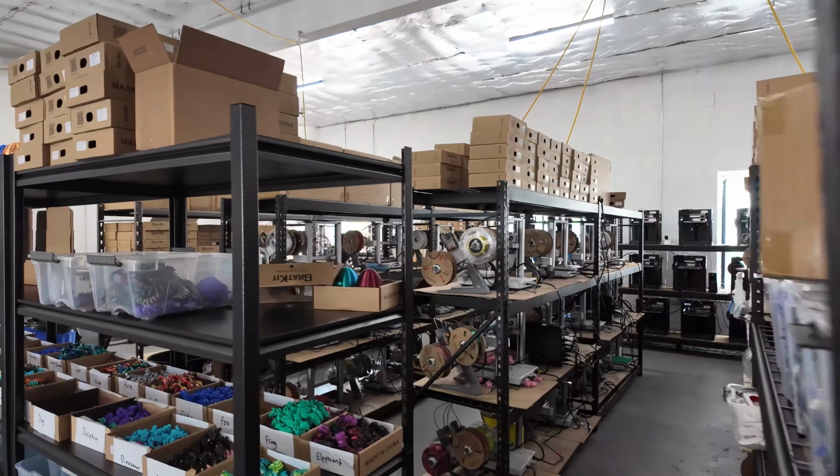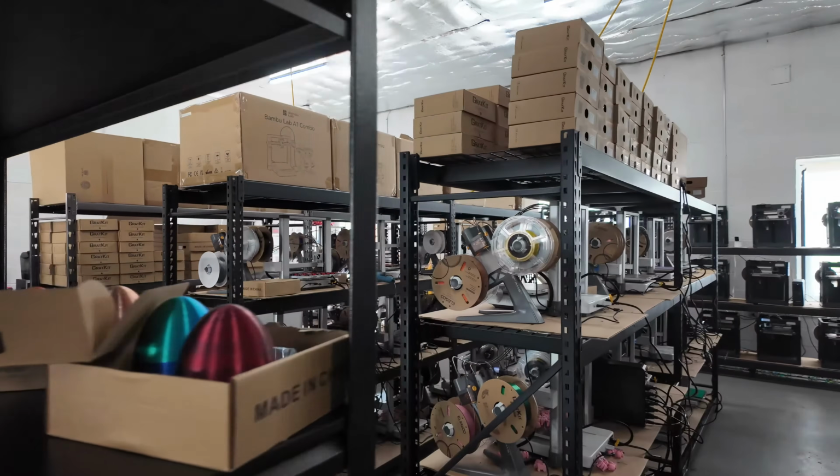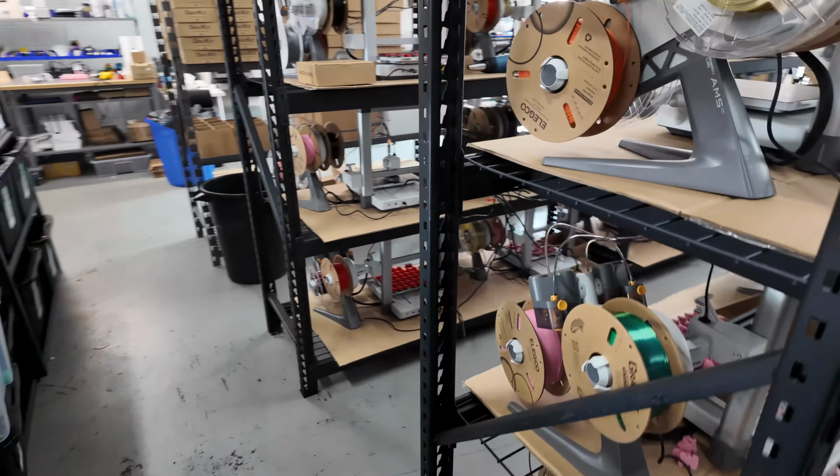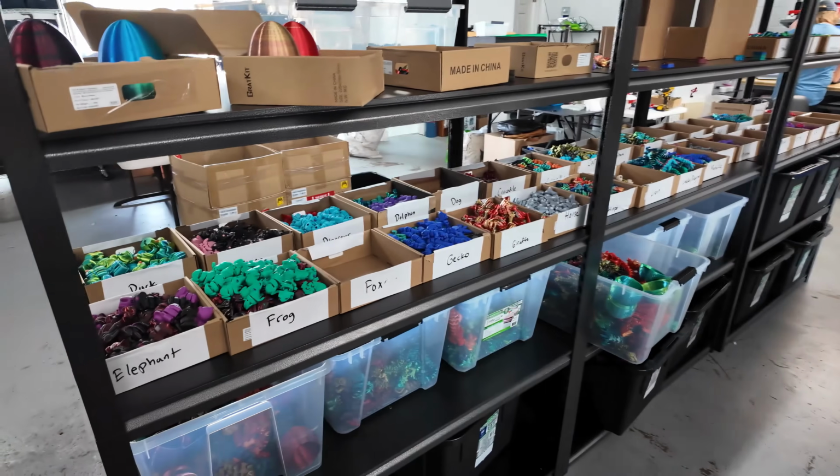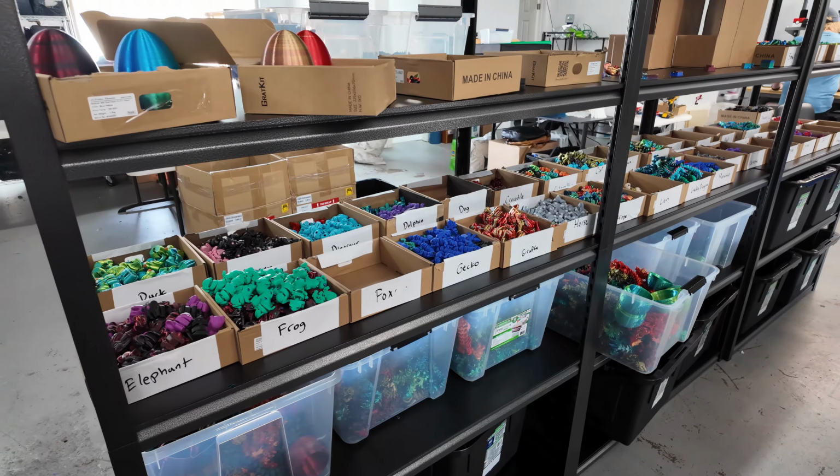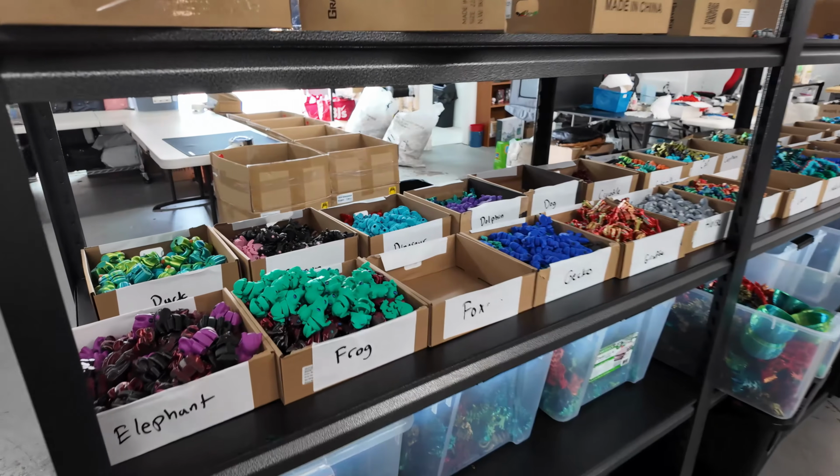So all of the A1s have been switched over to print the mini packs, mini animal packs, and I do predict that we will do fairly well with these, not just on TikTok, but on Amazon, Walmart, and Etsy as well. So we have a pretty good system set up here.